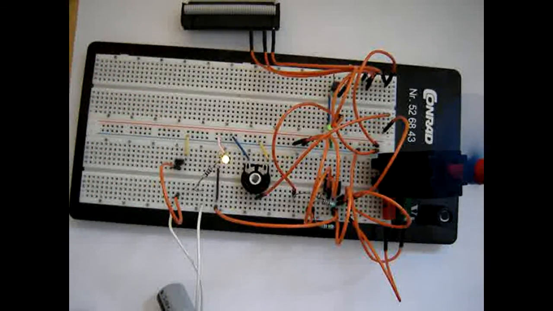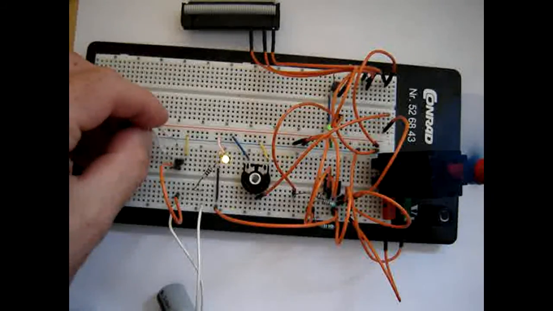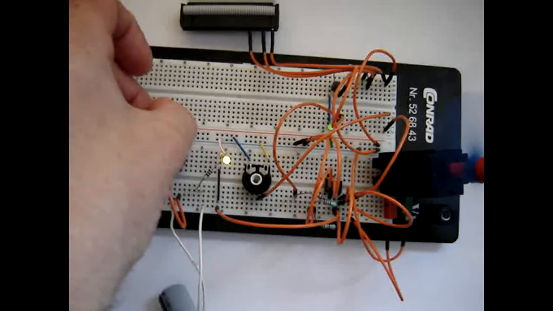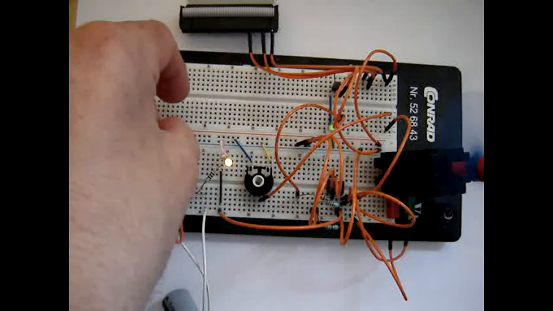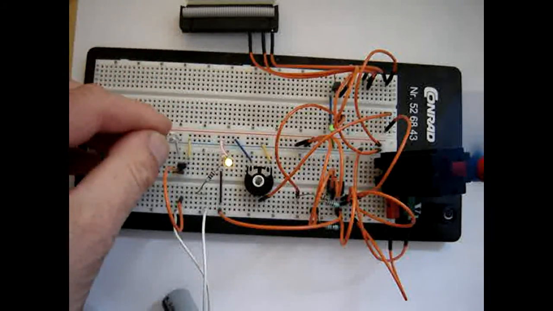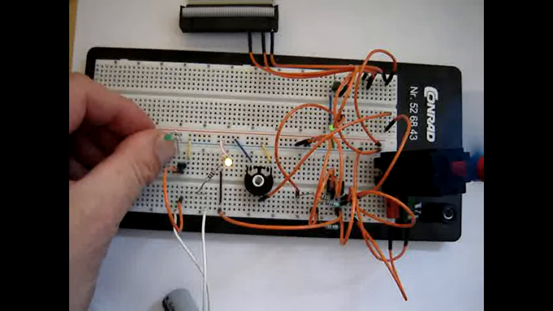Replacing it with another LED, which should work, then I cannot exactly figure out which is the cathode and which is the anode, or plus and minus, plus I should say, but this doesn't work.